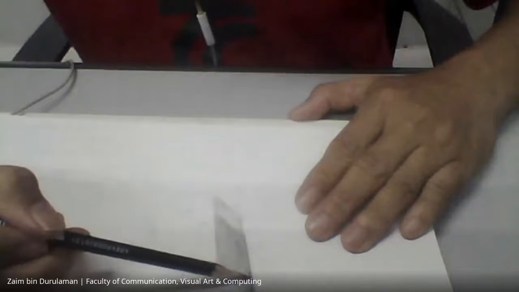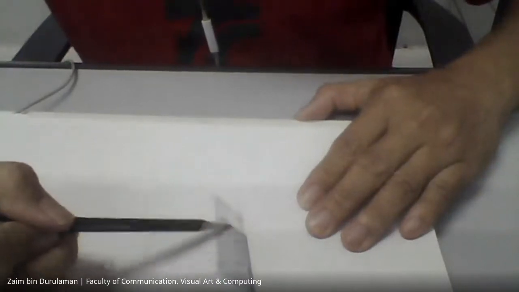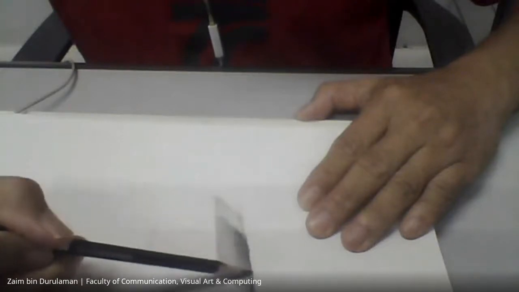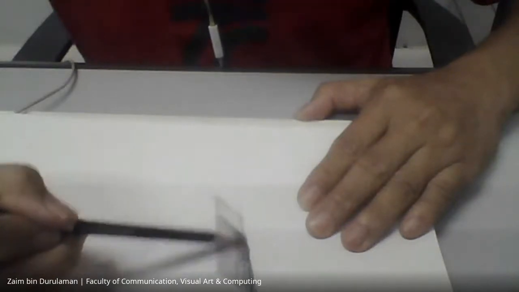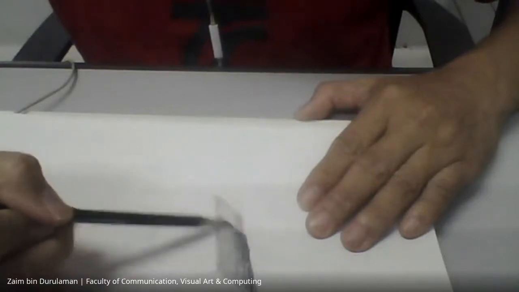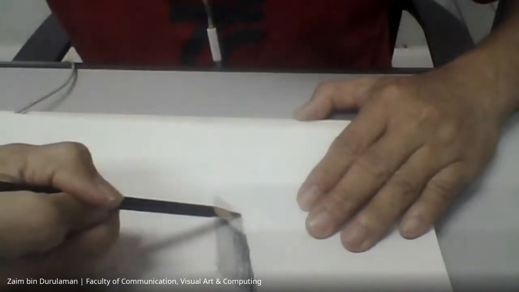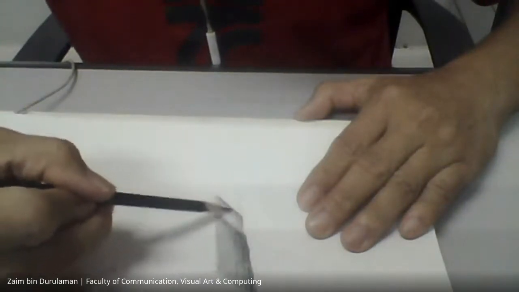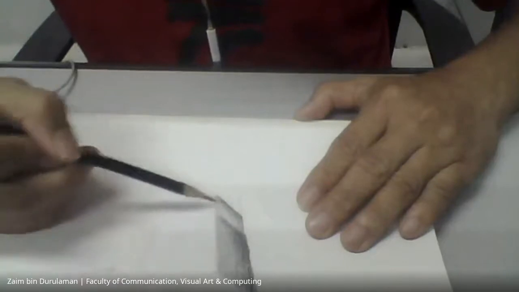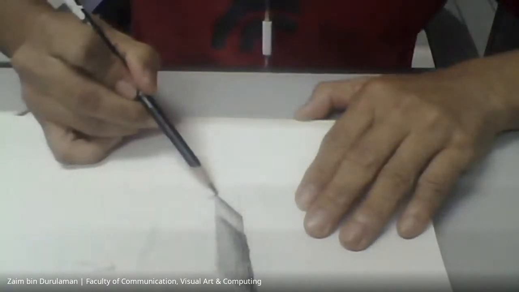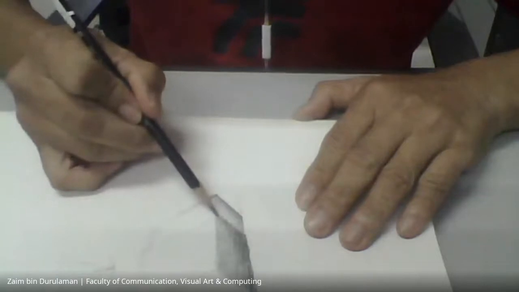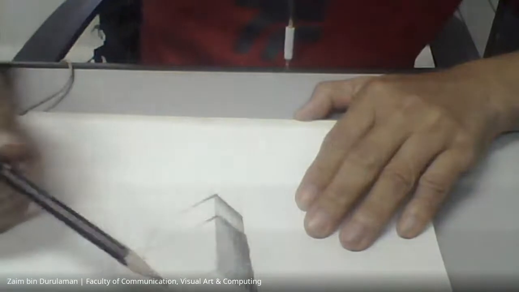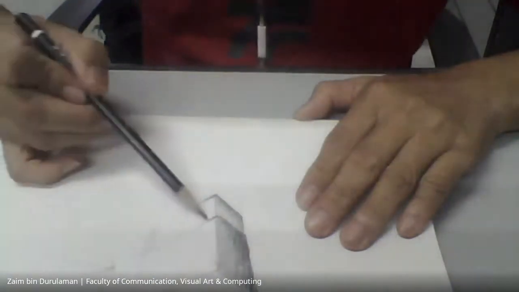So the thick line here, make it like they have no line, they have no outline. Okay. Here is a shadow. It's a shadow, and maybe this part do a little bit dark, right?